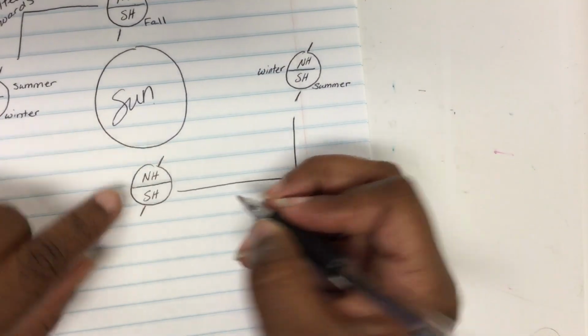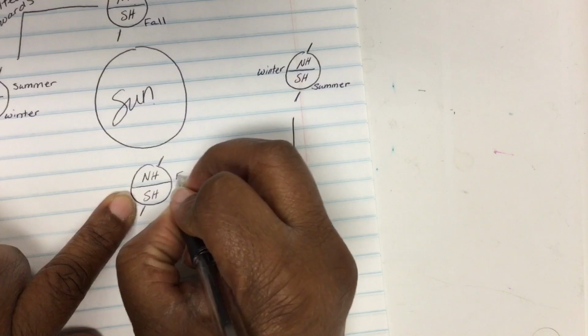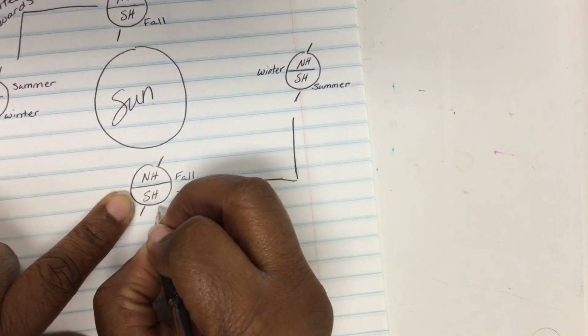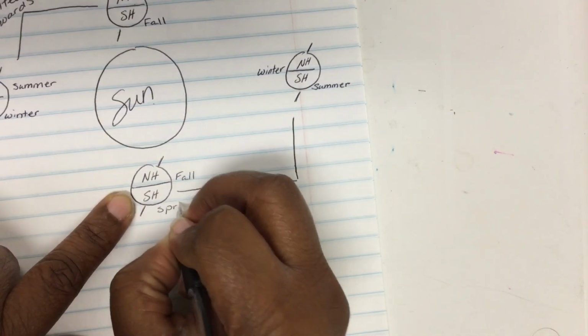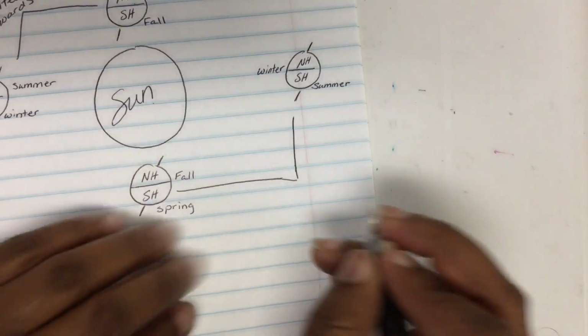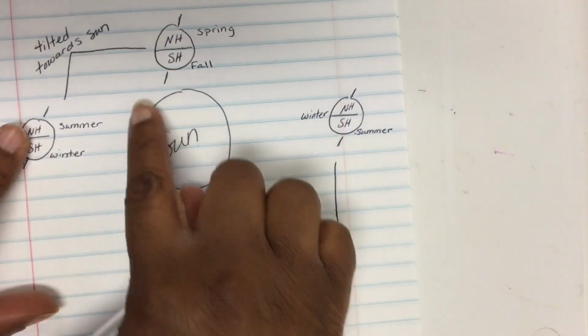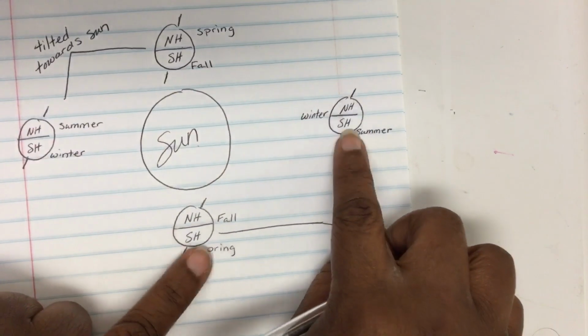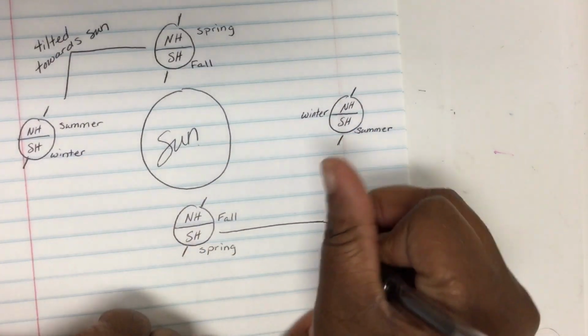And they flip-flop again in this position. We're having fall, while the bottom half is having spring. Instead of being tilted towards the sun, like we were in these two positions, now we're tilted away from the sun.